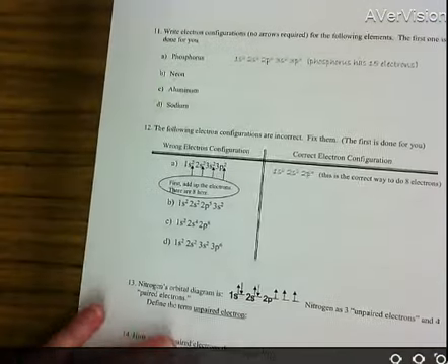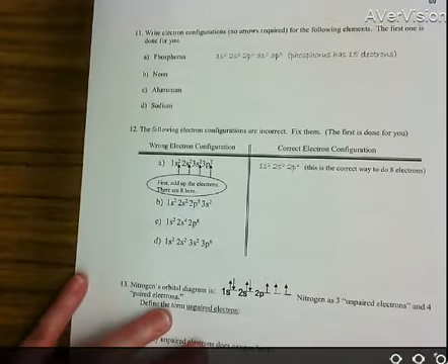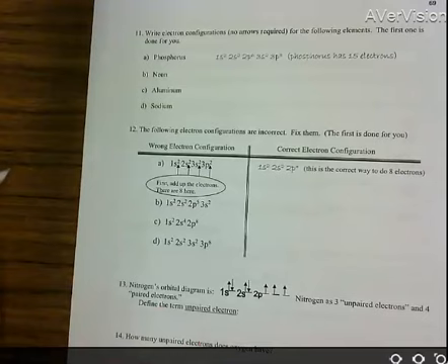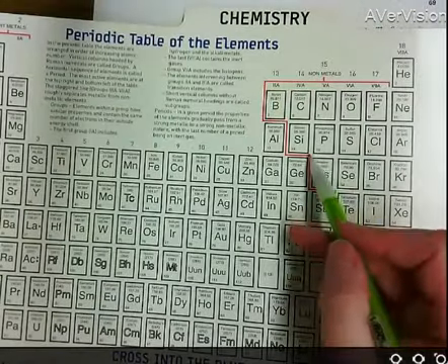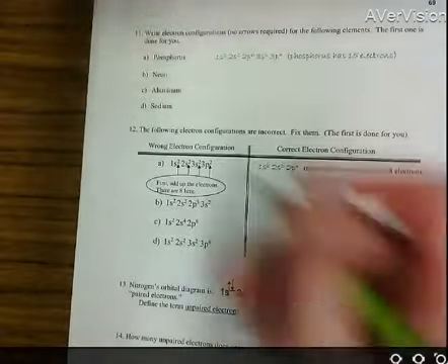Question 11. Write electron configurations, so no arrows required, for the following elements. The first one is done for you. So to do that, I have to look at my periodic table and decide phosphorus has, right, 15 electrons.